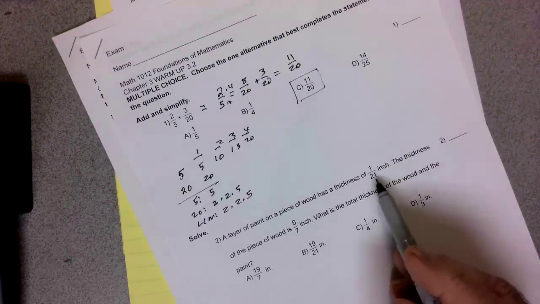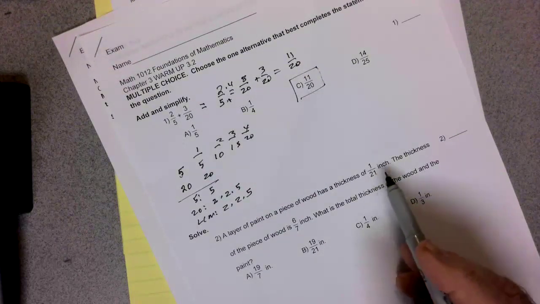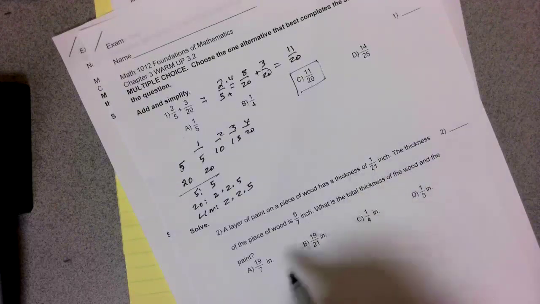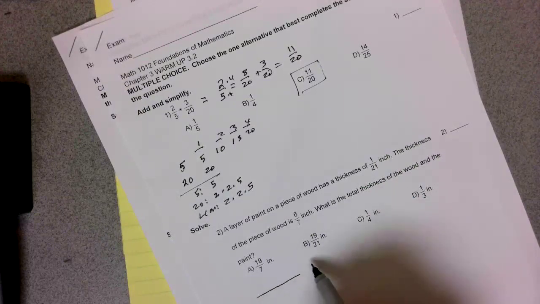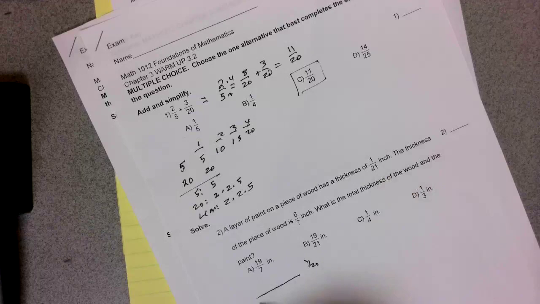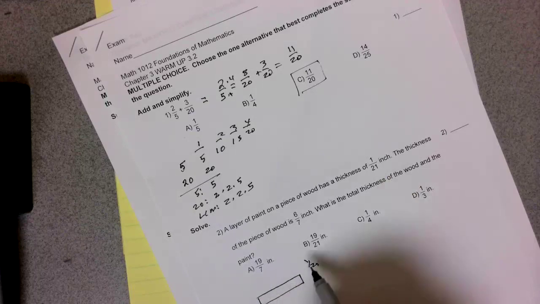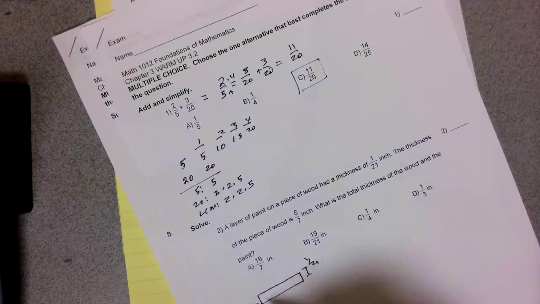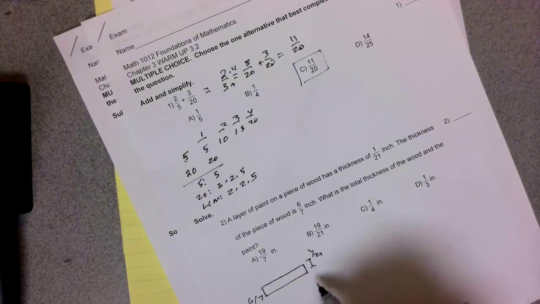So here's a simple word problem, and it says that we have a piece of wood with a coat of paint that has a thickness of 1/21 inch. And the piece of wood that it's on is 6/7. And so the question is, what is the total distance or the total thickness? So it's just a straightforward addition.